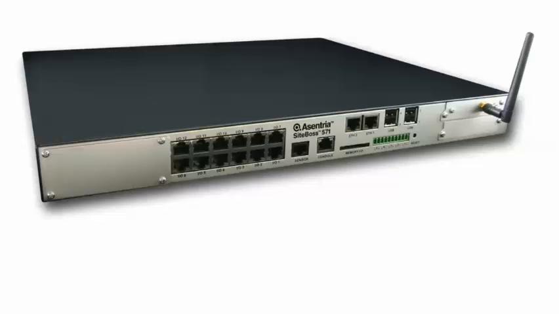The SiteBoss 571 is an advanced and full-featured site controller for 48-volt environments where active and passive monitoring and control are vital to reduce truck rolls and ensure uptime at your remote sites.